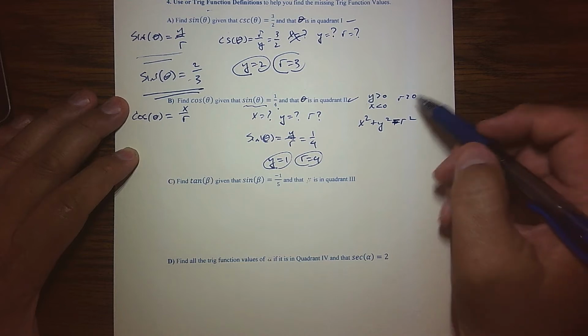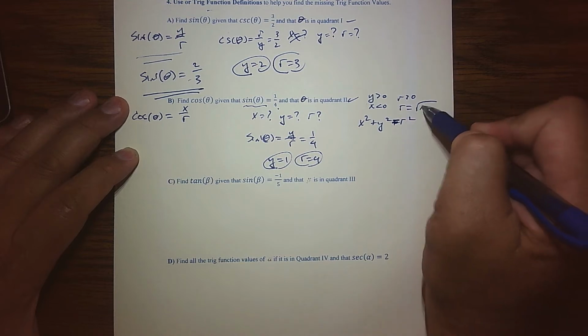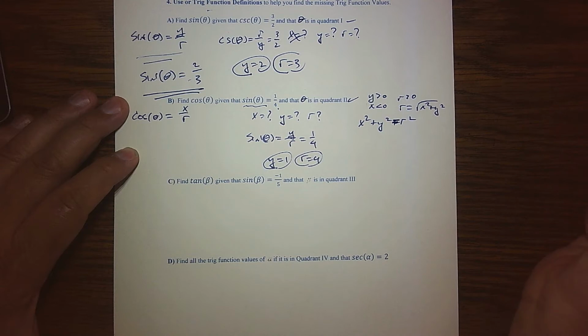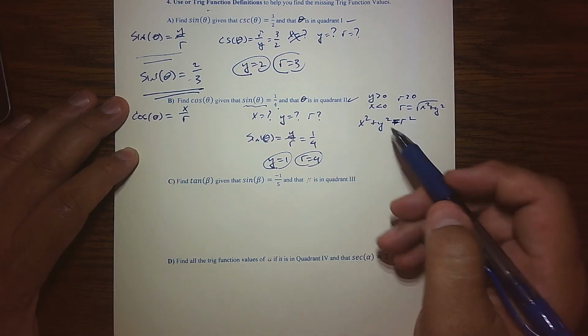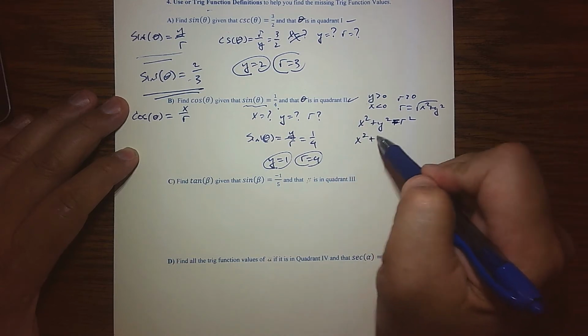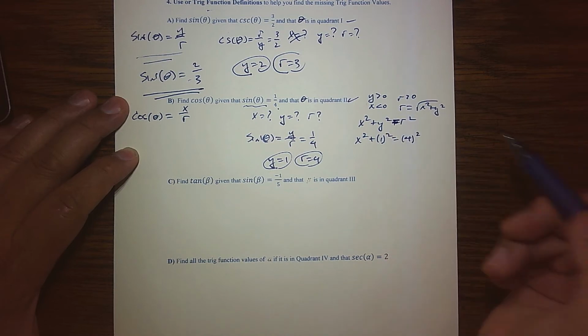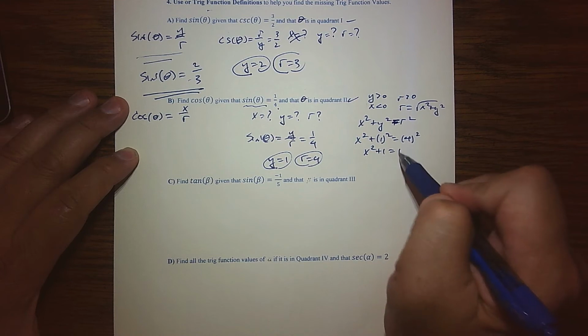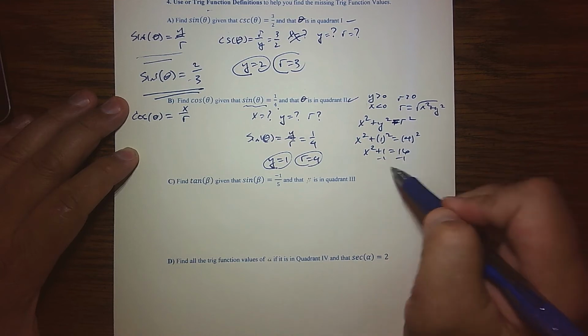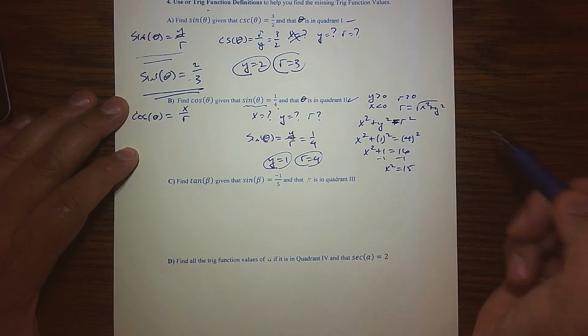That's the relationship. Of course, you probably also remember it like that. All right, so either way, all I got to do is plug in what I know to find x. So x squared plus 1 squared is equal to 4 squared. So x squared plus 1 is 16. Subtract 1, x squared is equal to 15.